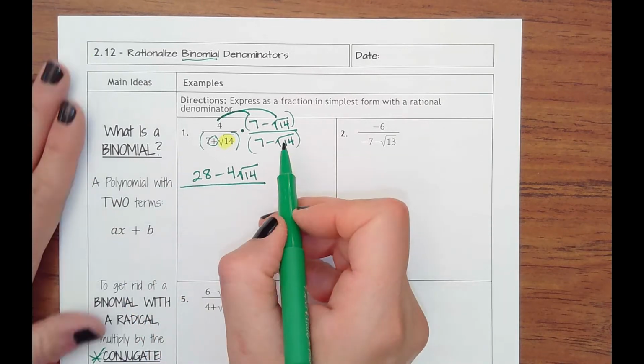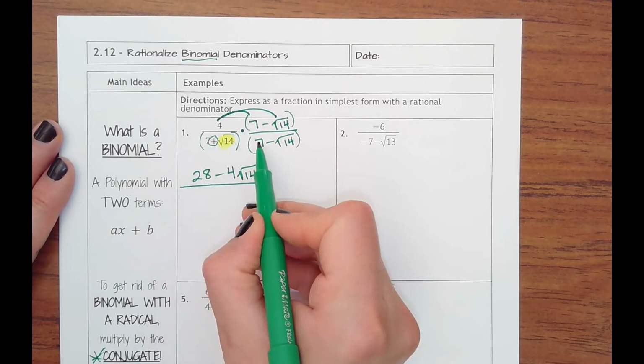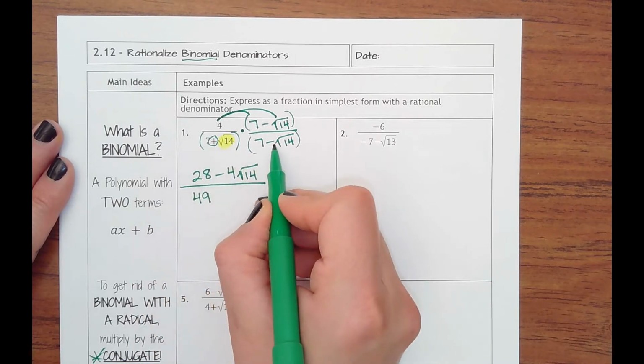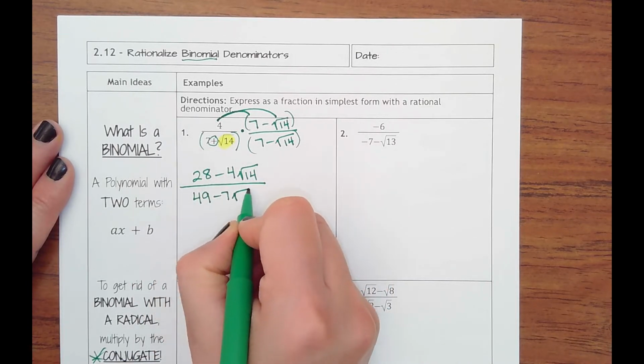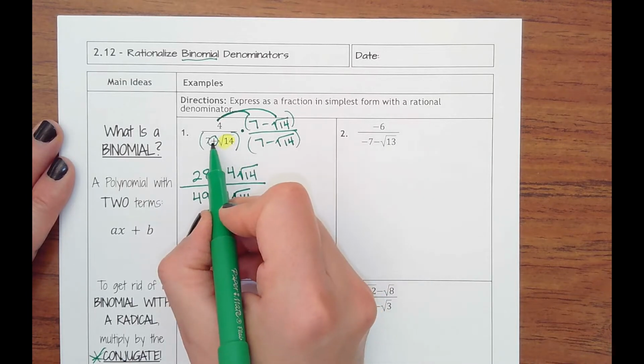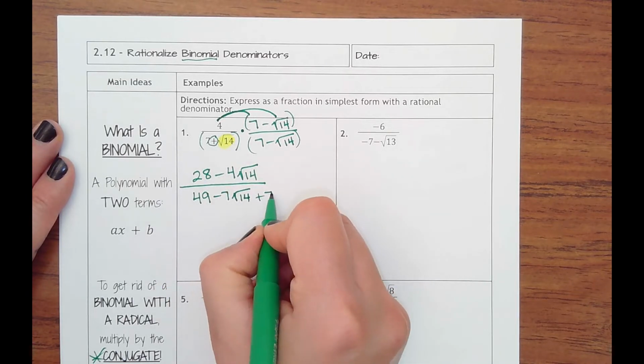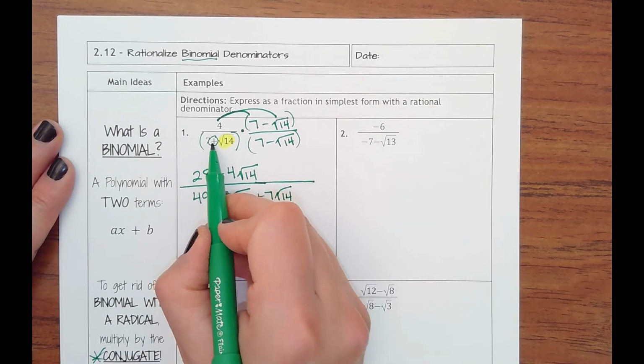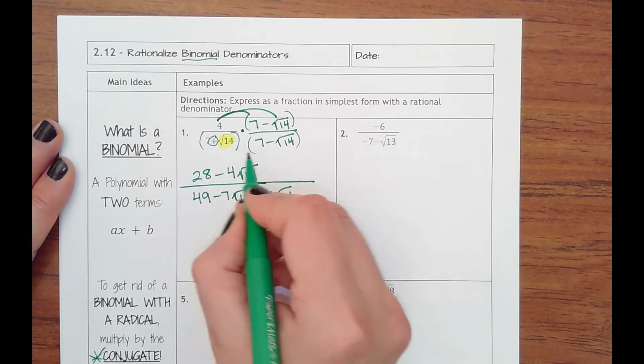On the bottom, we FOIL. 7 times 7 is 49. Outers would be a negative 7 square roots of 14. Inners is going to be a positive 7 square roots of 14. And then last will be a positive times a negative. That's a negative.